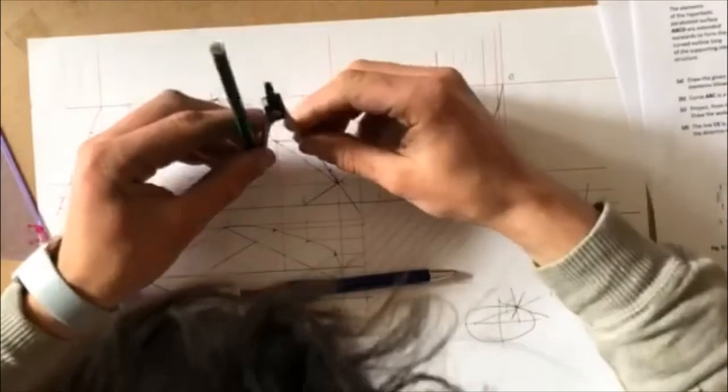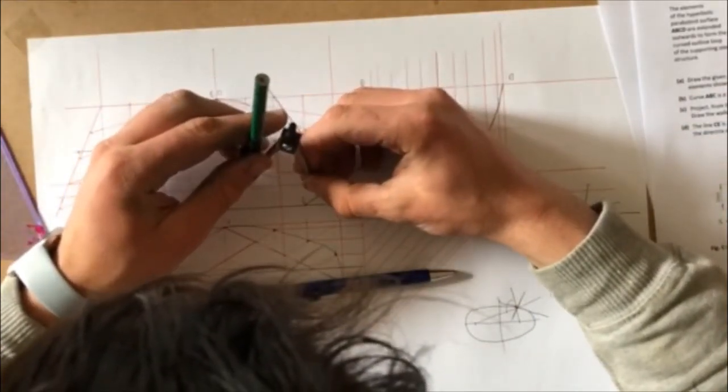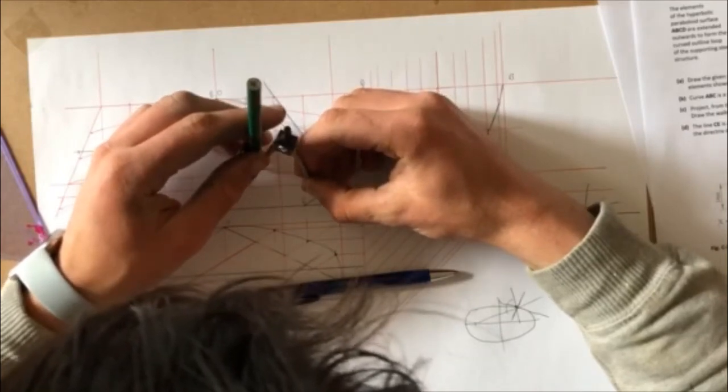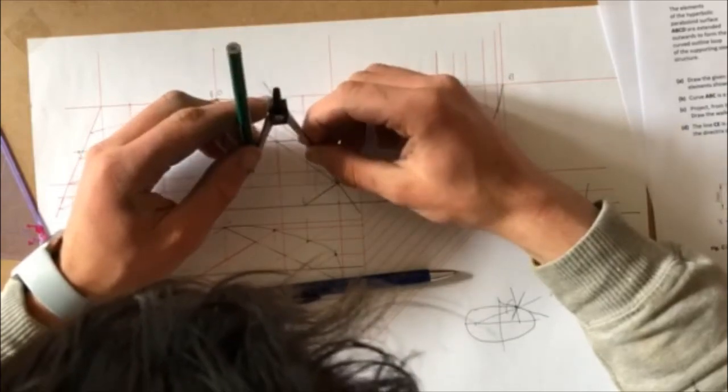I just want to make sure I put it in the right place. There.